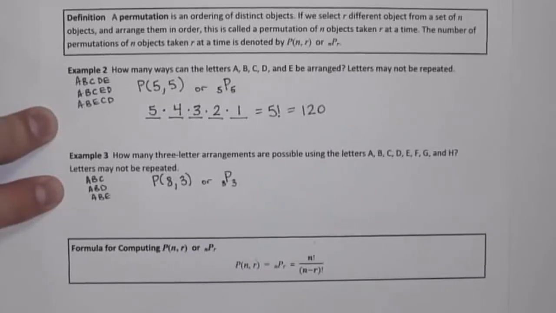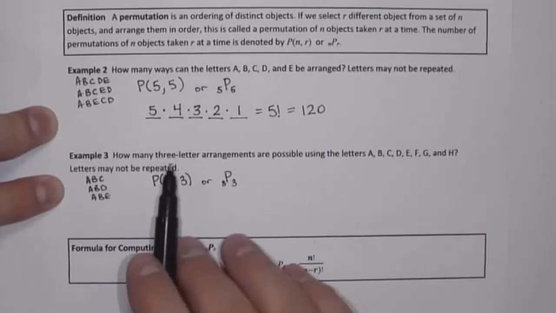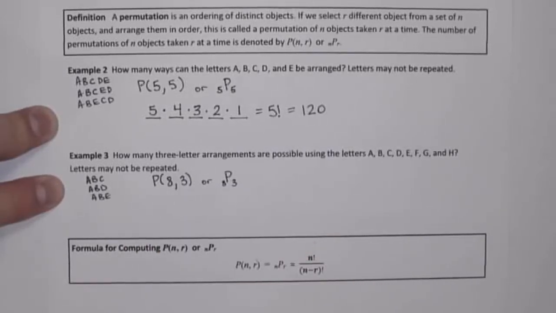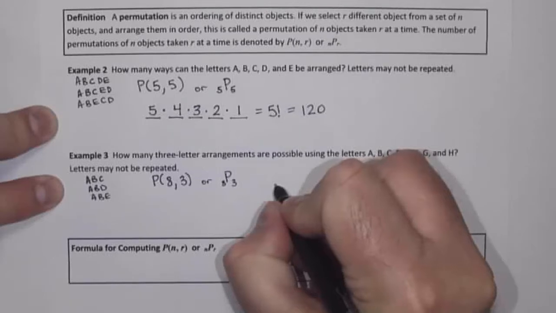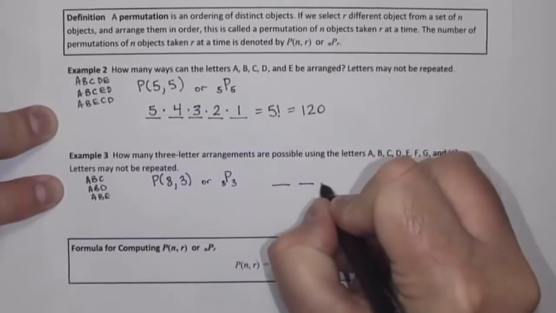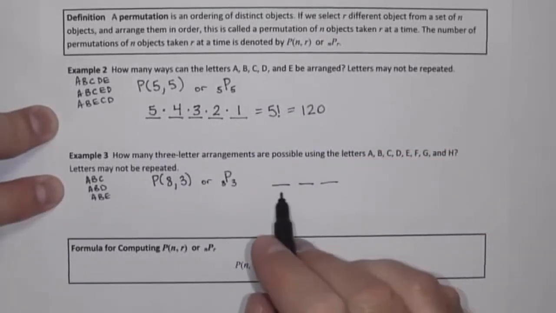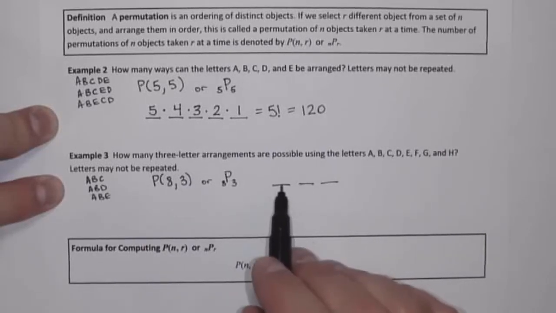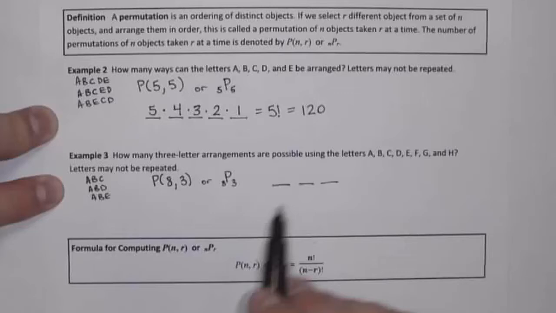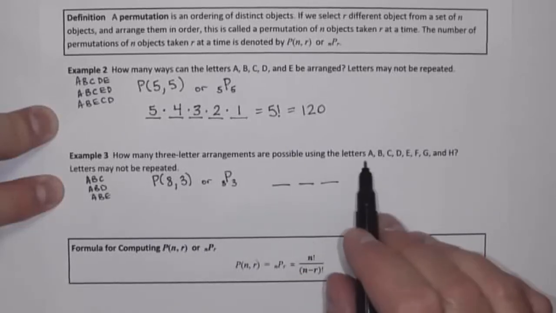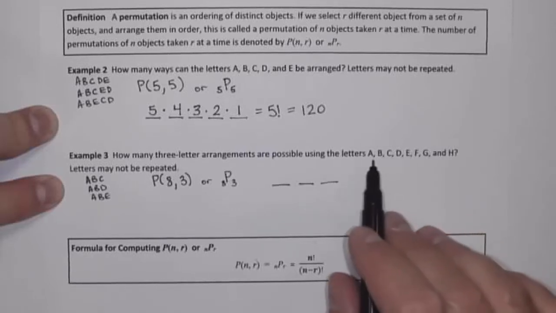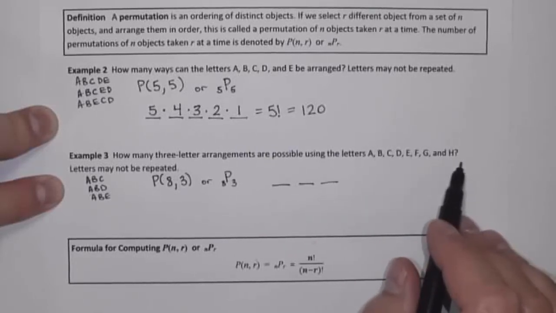So what is this going to be? Well, again, we can use our fundamental counting principle similarly to the way that we did it in example 2. Only this time we're only selecting 3 letters. So we're going to fill each slot. And again, letters cannot be repeated. So if I use A in the first position, I can't use it in the second or third position. We're picking from 8 different letters.